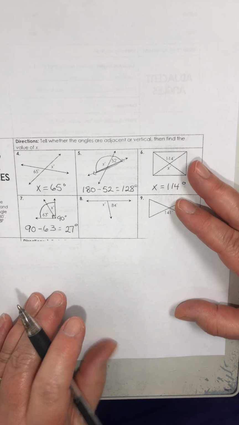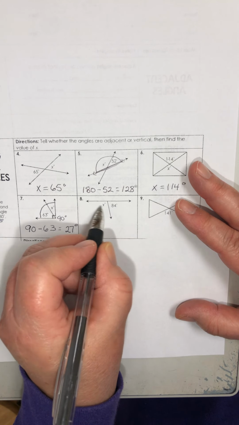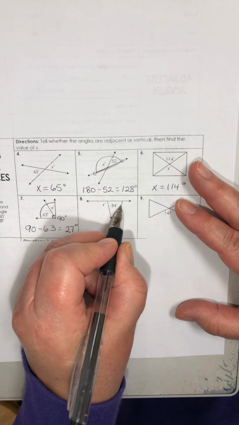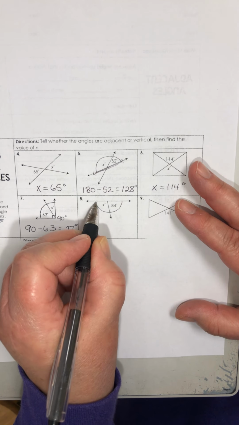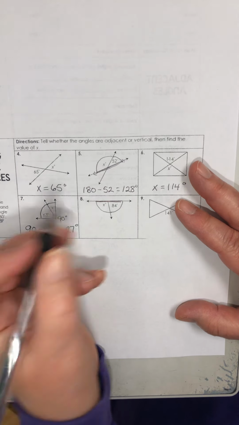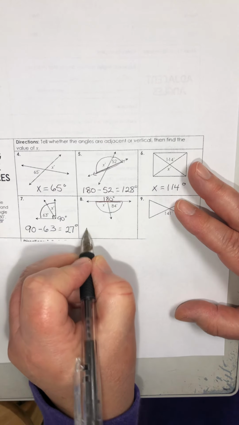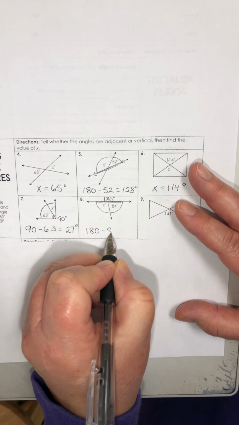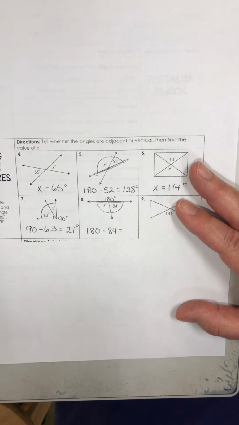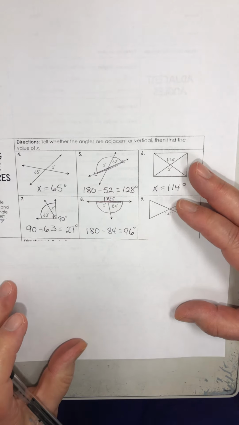Number 8, again, they're sitting side by side, so they're not equal. This one's smaller and this one is larger, but if I put them together like this, see how they make that straight line together? So that's 180 degrees. And so I can take that 180 degrees and subtract the 84, and whatever's left over is for X. And so X is going to equal, I believe, 96 degrees.